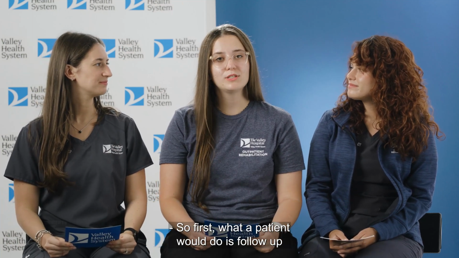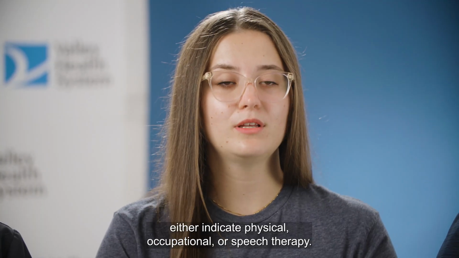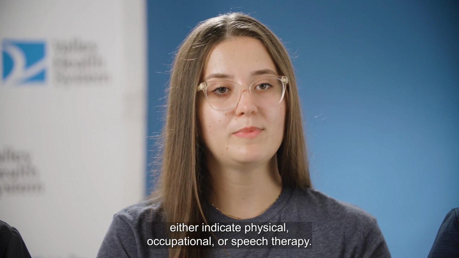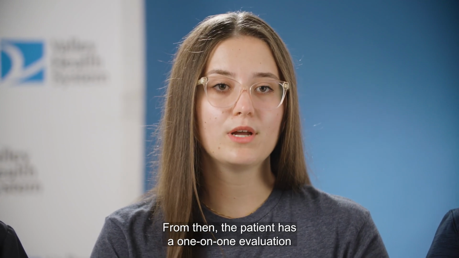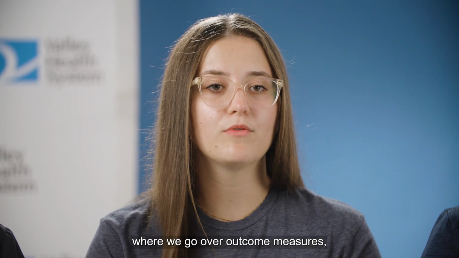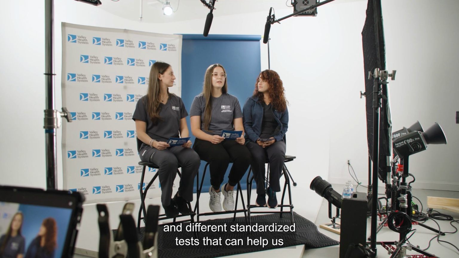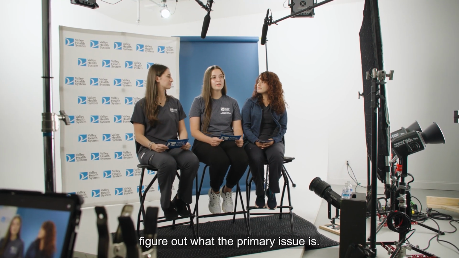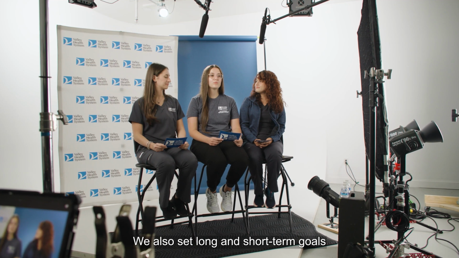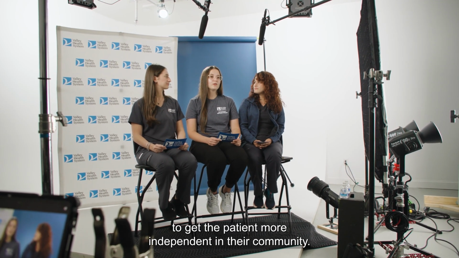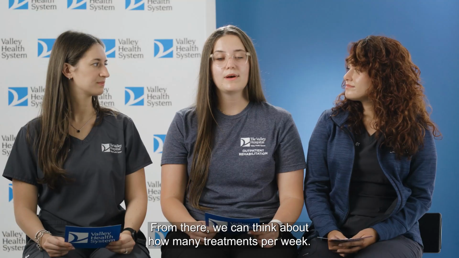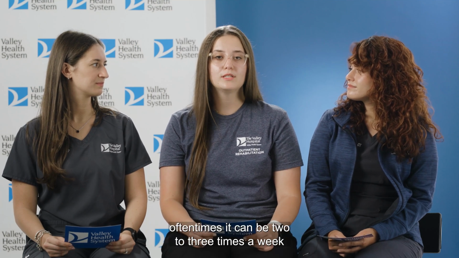How does outpatient therapy work? So first, what a patient would do is follow up with their referring physician or their primary care physician and receive a script that will either indicate physical, occupational, or speech therapy. From then, the patient has a one-on-one evaluation with the respective therapist where we go over outcome measures, goals that are important to the patient, and different standardized tests that can help us figure out what the primary issue is. We also set long and short-term goals to get the patient more independent in their community. From there, we can think about how many treatments per week. For physical therapy, oftentimes it can be 2 to 3 times a week for 4 to 6 weeks.